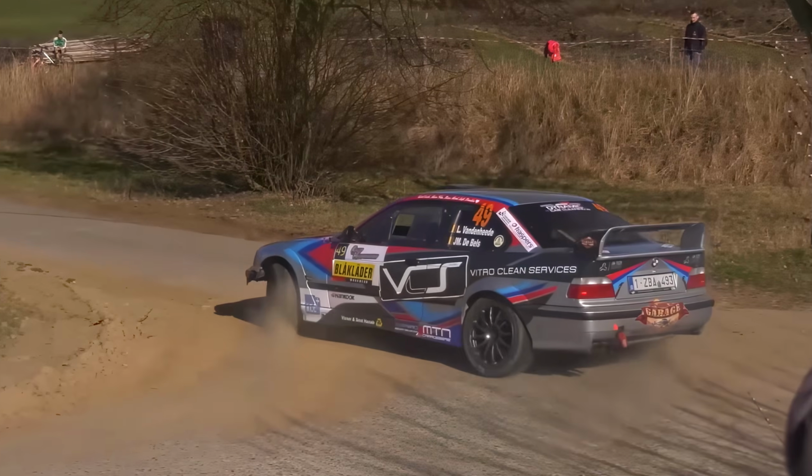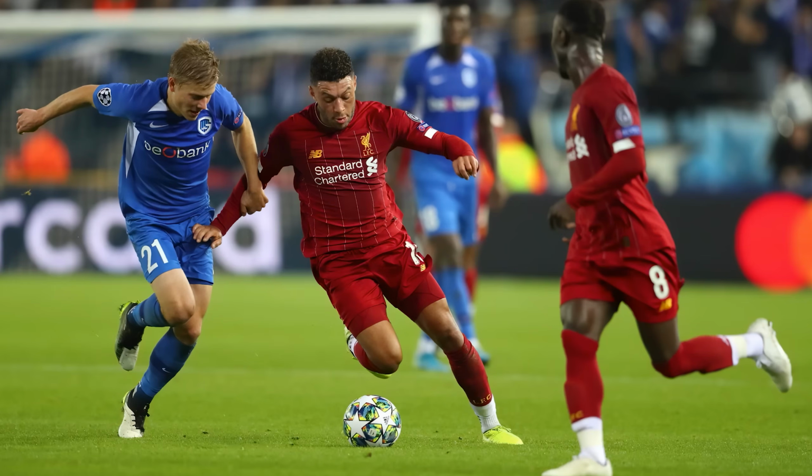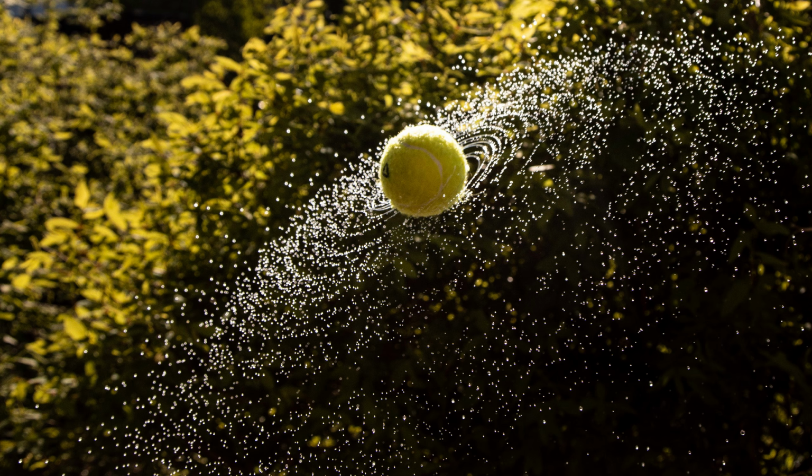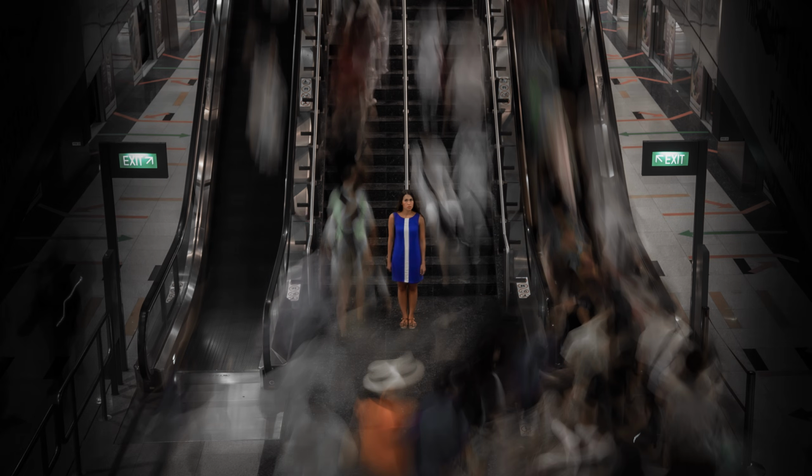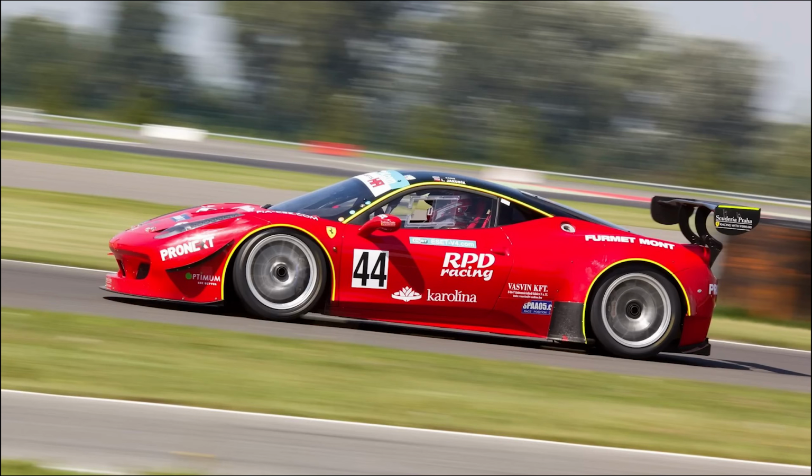When motion matters. Sports photography, shutter priority. Freezing water splashes, shutter priority. Showing motion blur, also shutter priority. But let's go step by step.